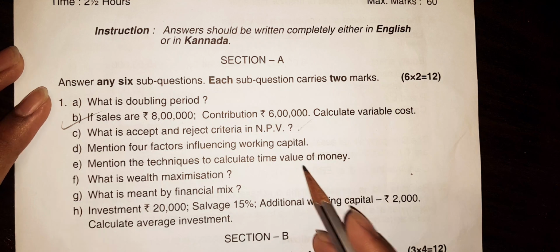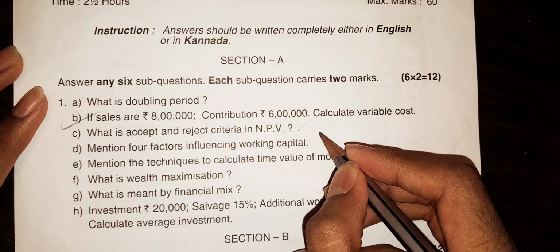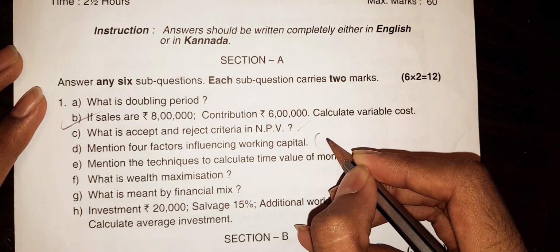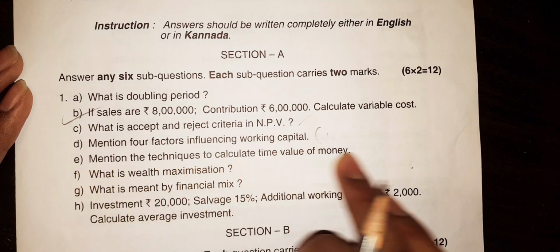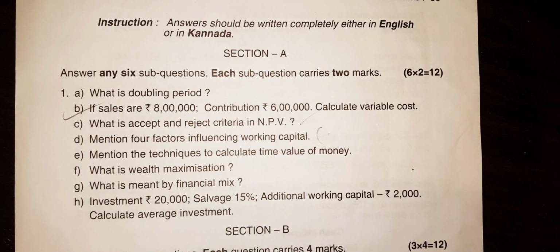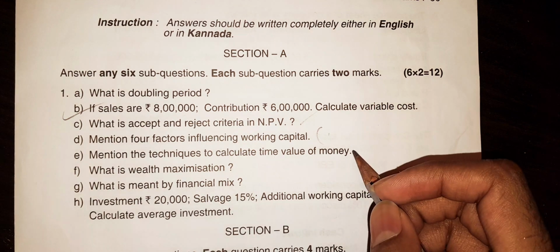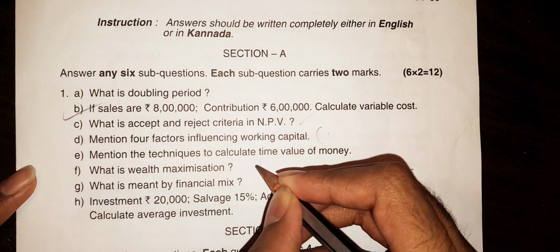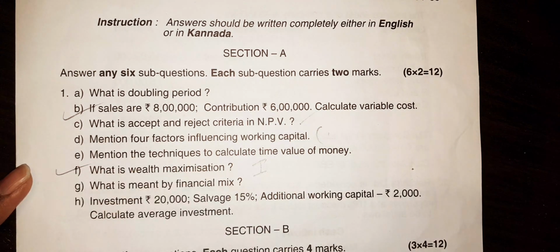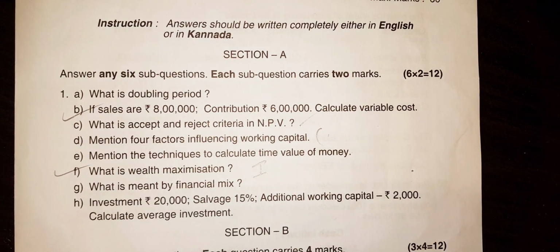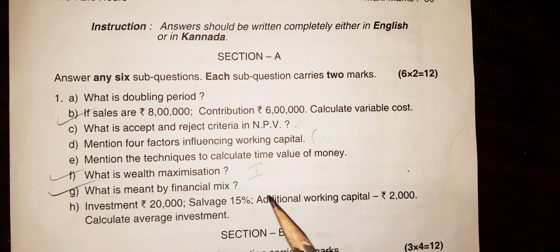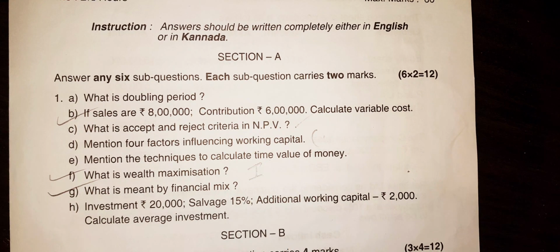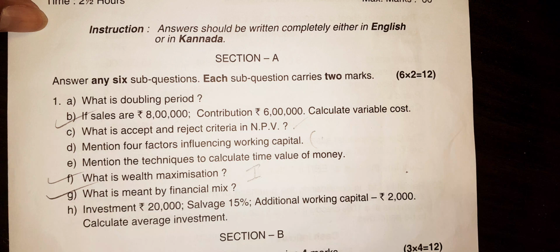influencing working capital. This comes under the last chapter, working capital management. Next, mention the techniques to calculate time value of money. We have discounted technique and non-discounted technique, so all those things come here. Then, what is wealth maximization? This is from the first chapter, and I've explained it. And what is meant by financial mix? Financial mix is nothing but the amount of debt and equity that you can have. That is the financial mix.